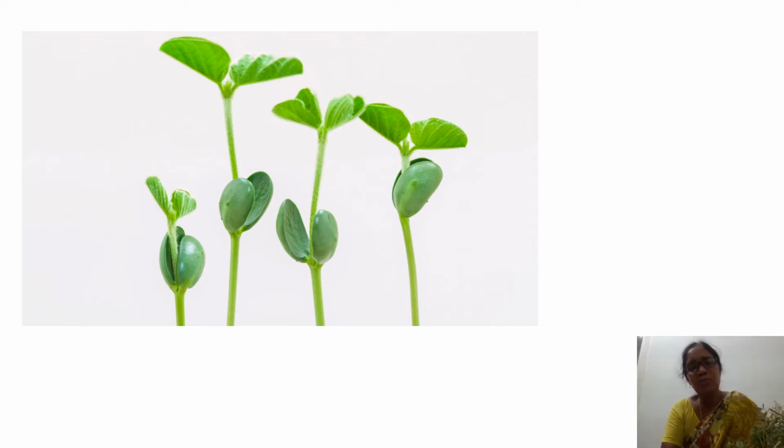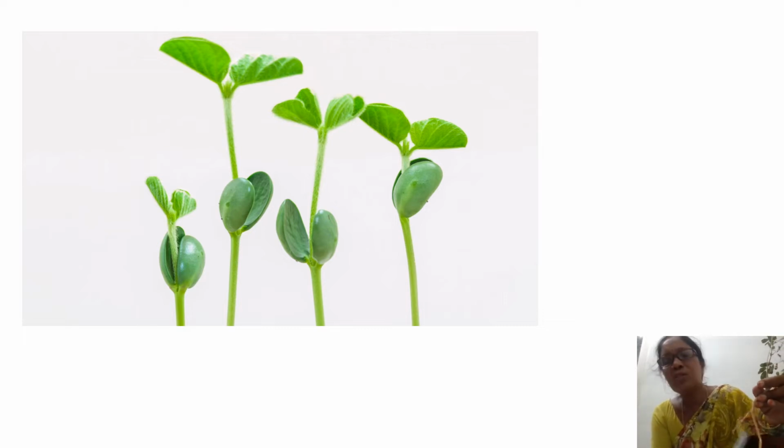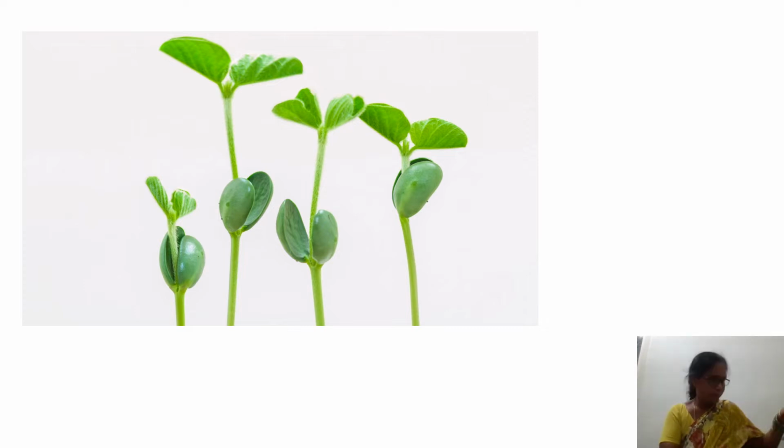See, look at the fruits, flowers, leaves. This is the shoot system. What do you call this system? The part above is called the shoot system. This underground system grows below the ground. This system is called the root system.